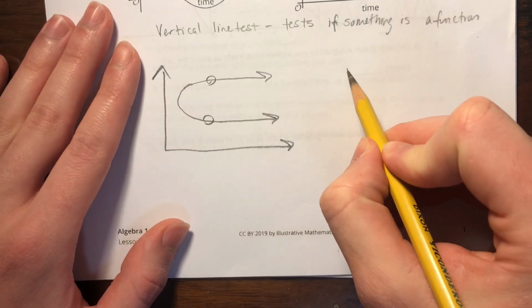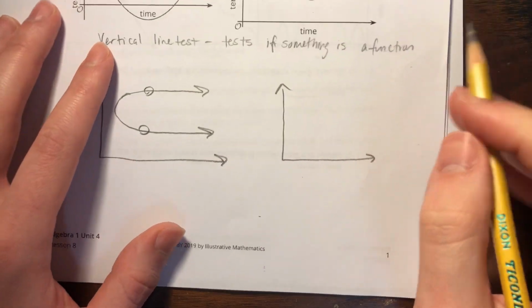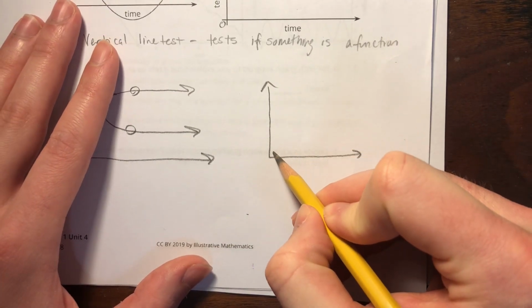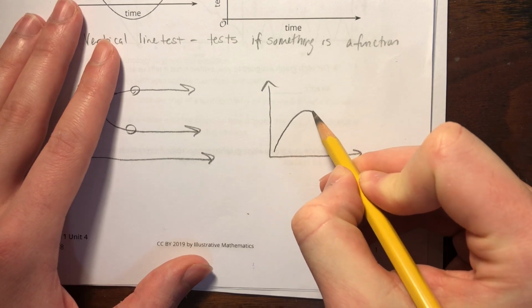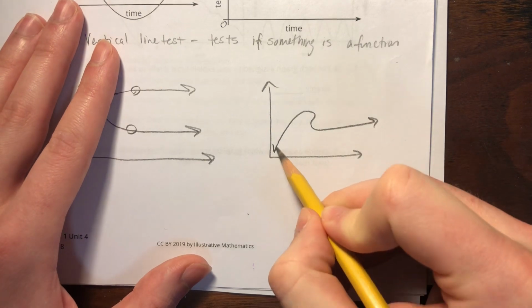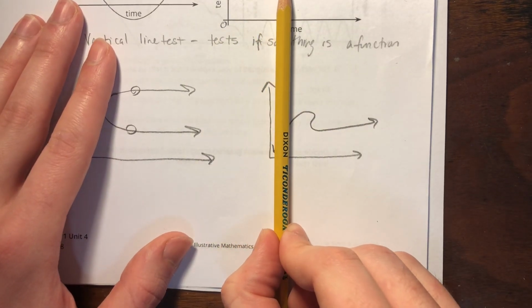Let's see if there's any other examples we can think of. Let's do more of a squiggly function that's a little different than something maybe we've seen before. All right. So at the beginning, this is a function, passes the vertical line test.